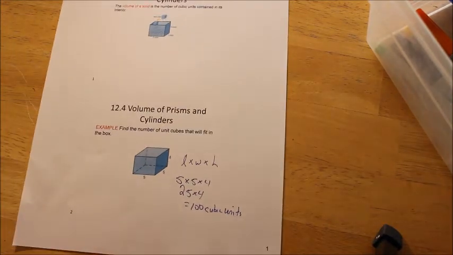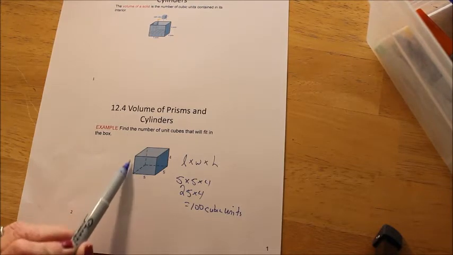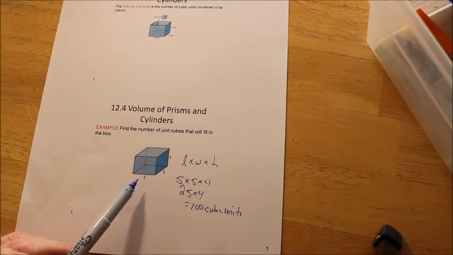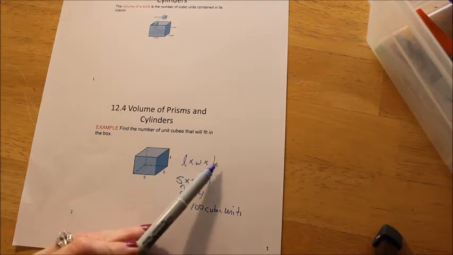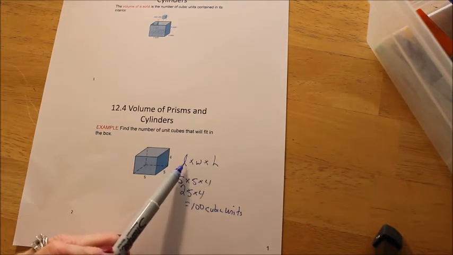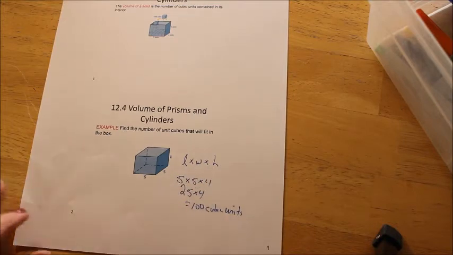Whenever you're talking about volume, your units are always cubed. As an example, if this were inches, it would be inches cubed. It's the same concept as area. Area is always squared, but volume is cubed because you're multiplying 3 of the items, the length times width times the height. Now, not every prism that we're going to be working with is a rectangular prism, so I'm going to give you a formula for the volume that is going to allow you to find the volume of any figure.